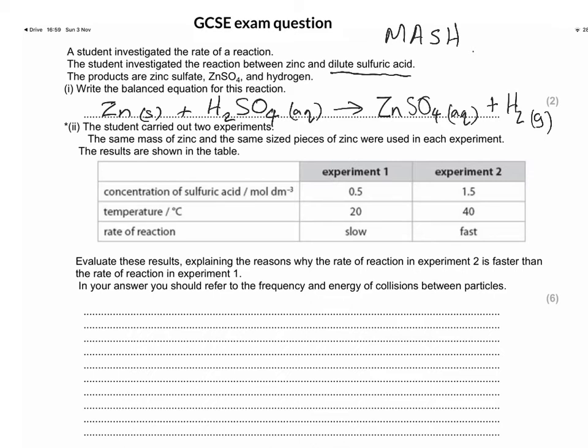It then goes on and says, a student carried out 2 experiments. The same mass of zinc and the same size pieces of zinc were used in each experiment. The results are shown in the table. So I look at the table, and what he's done is, with the same amount of zinc and the same size zinc, he's done the experiment at different concentrations, 0.5 and 1.5, and he's also done it at different temperatures, at 20 degrees C and 40 degrees C.